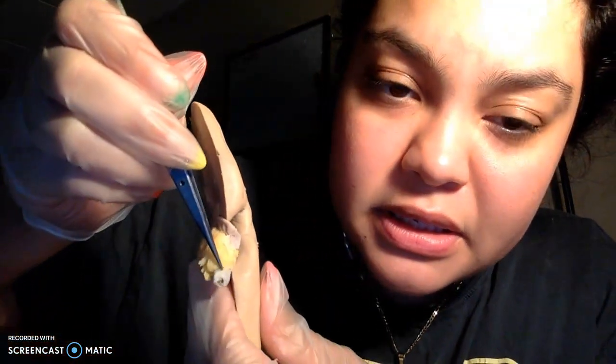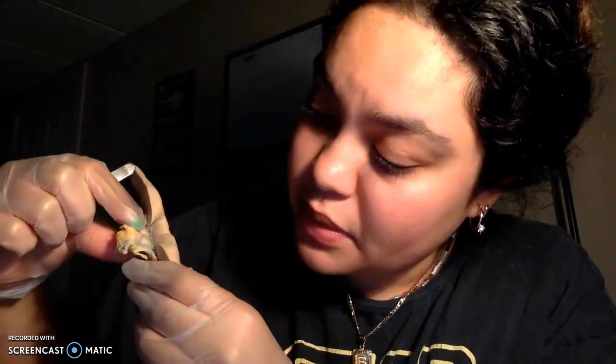Yeah, the renal pelvis. So this is the ureter right here. You can kind of see it sticking out right there with a little hole. So that is the inferior portion of the ureter. So the superior portion would be up here. Up there. So the inferior, superior portion of the ureter.